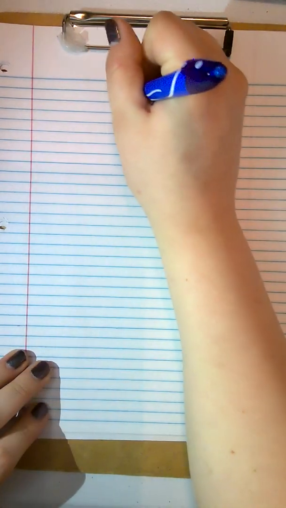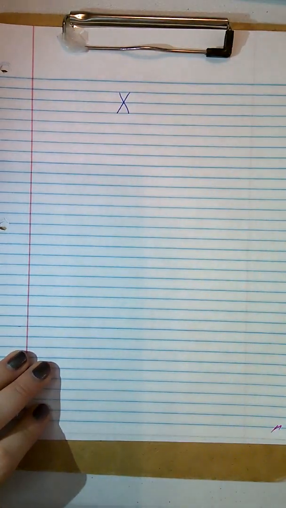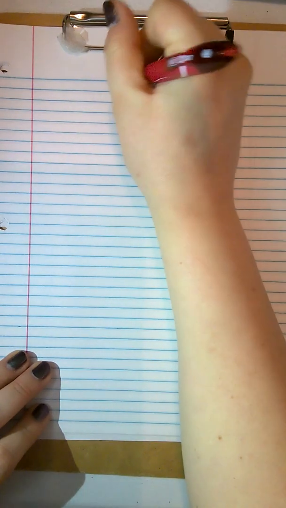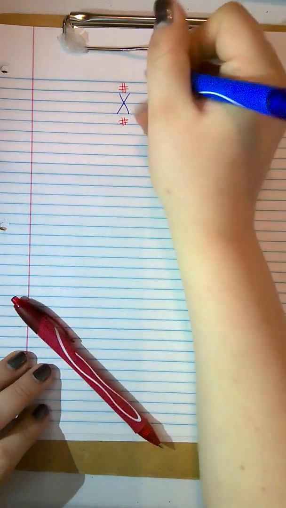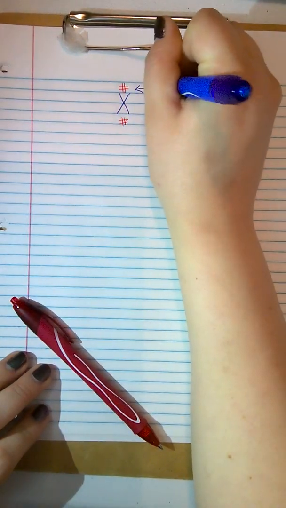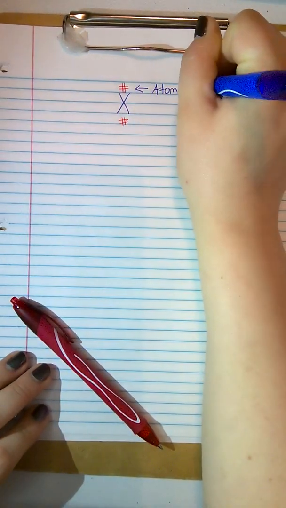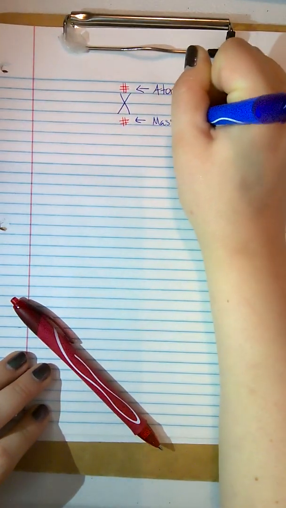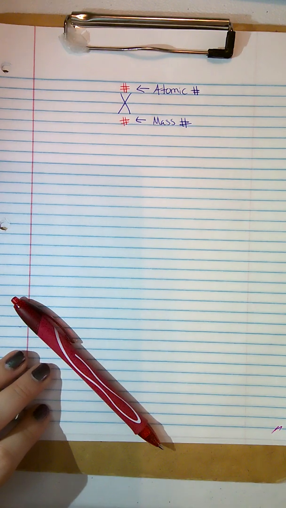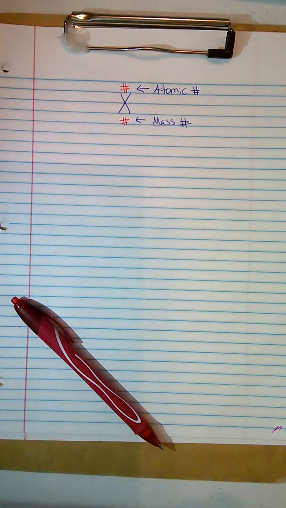So in your notes, I believe I gave you guys this structure, and I talked about kind of the same thing that we just went over right now with our periodic table. So you have the atomic number on top, and then you have your mass number on bottom. Now, both of these represent different things.